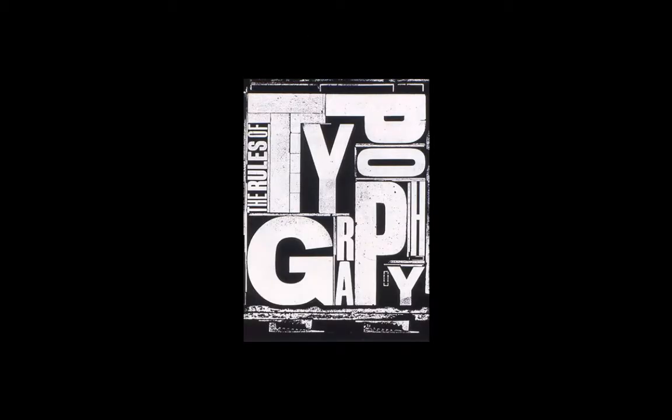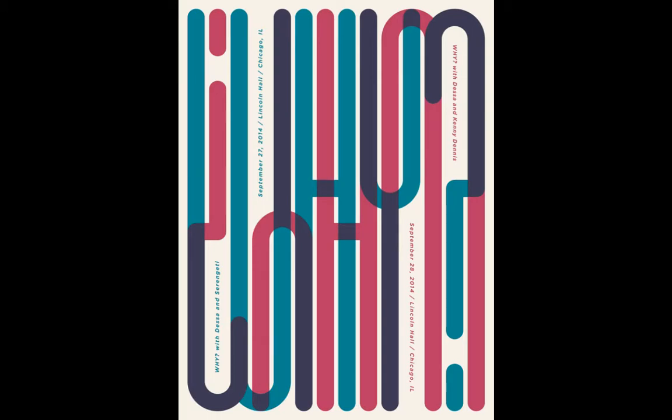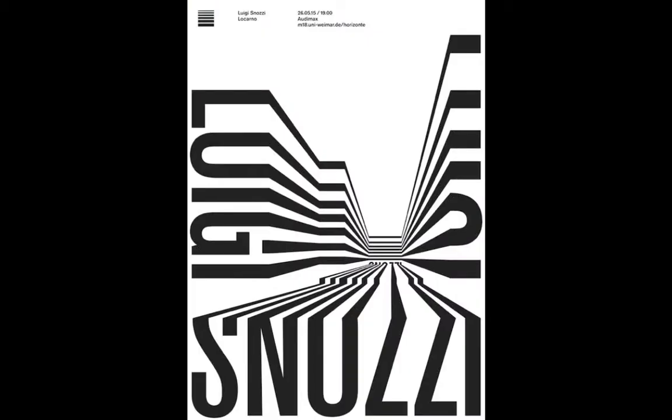Again, this is obviously about language, but think about various ways you can be inspired. Think about overlapping and colors and modifying type.